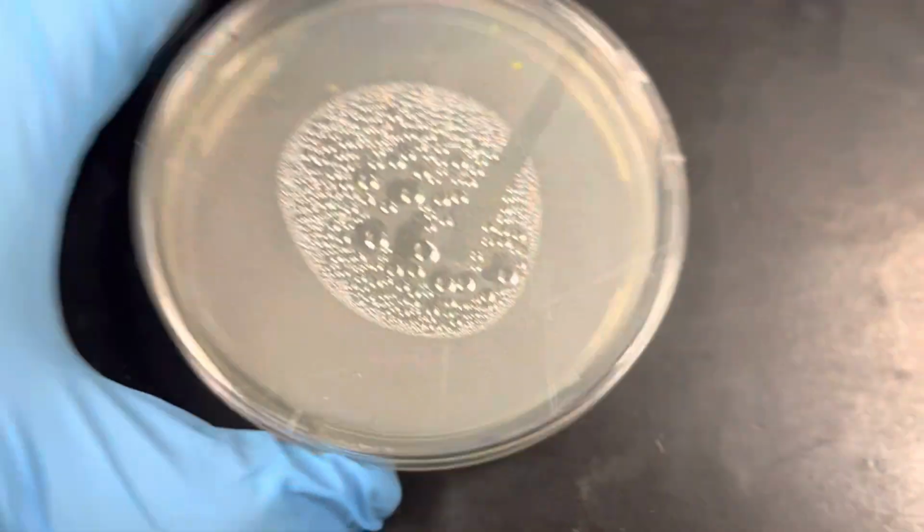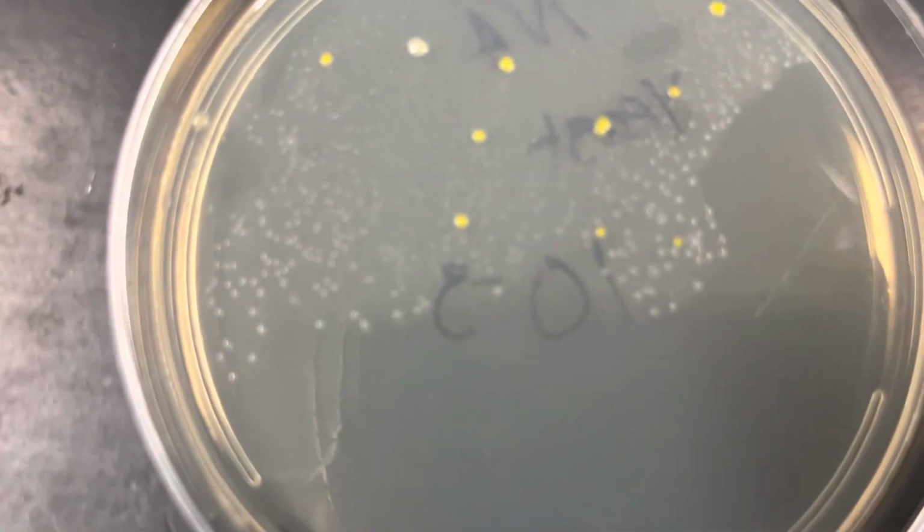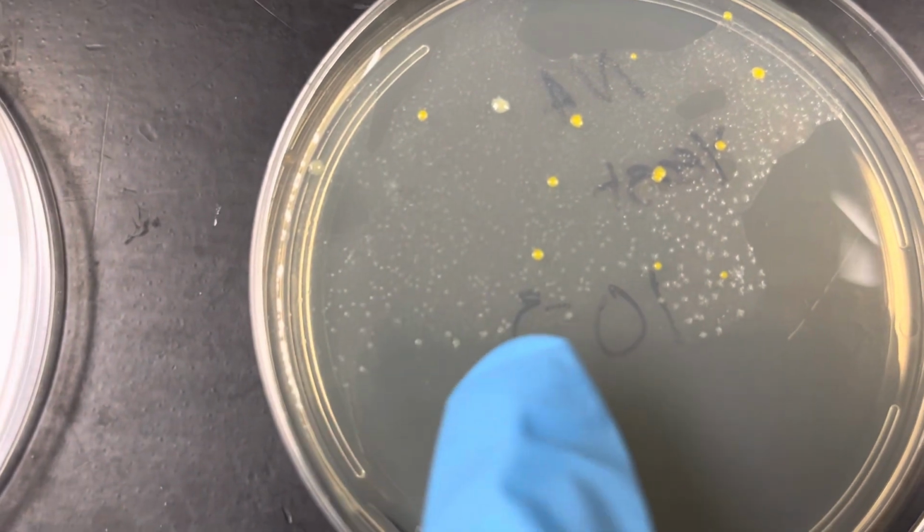So now as you go through each dilution, you should see that it's much easier for the 10 to the -3. You can see even more separate yeast colonies. Almost look like little stars in the night sky, I don't know. 10 to the -4.